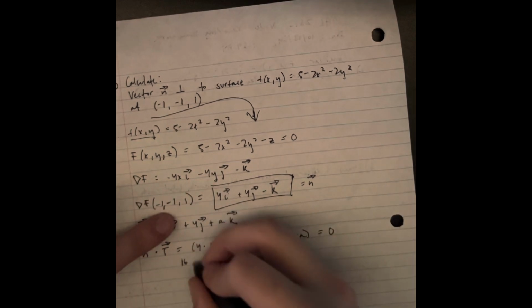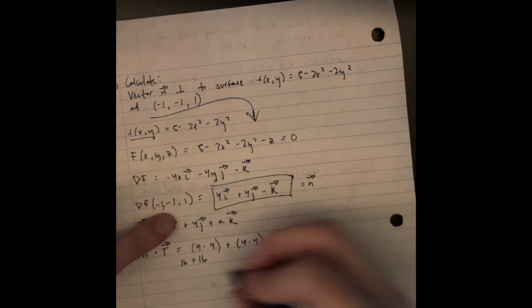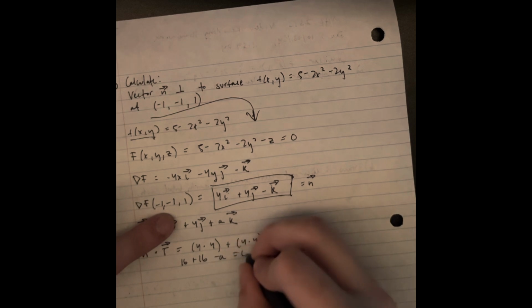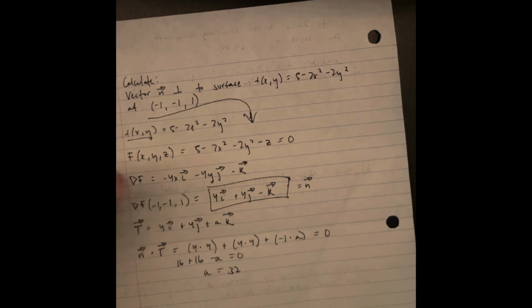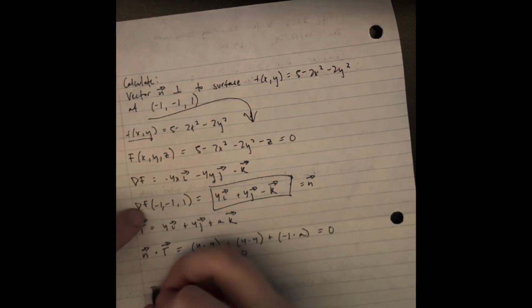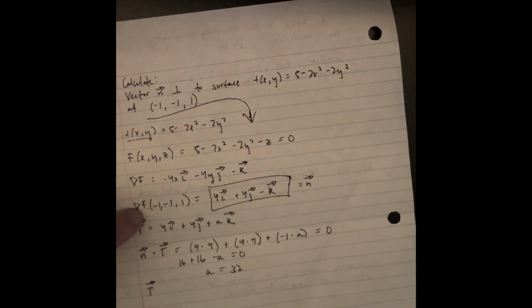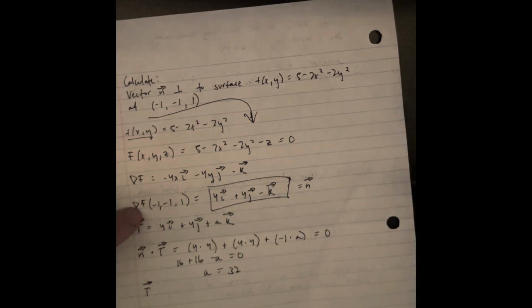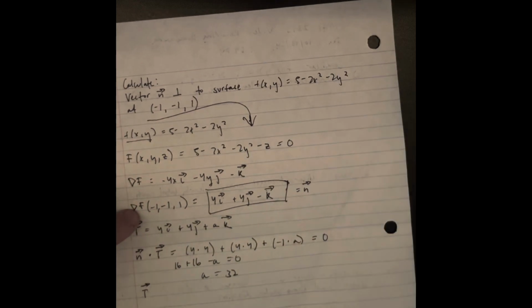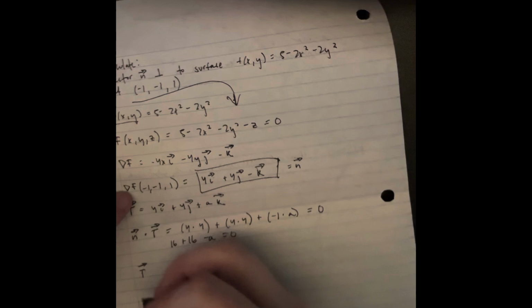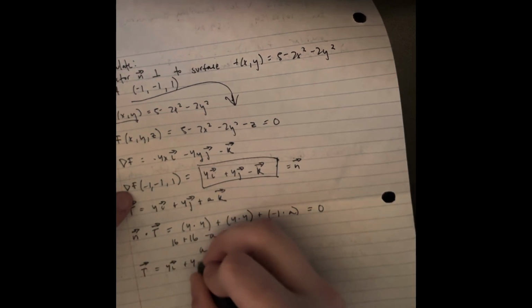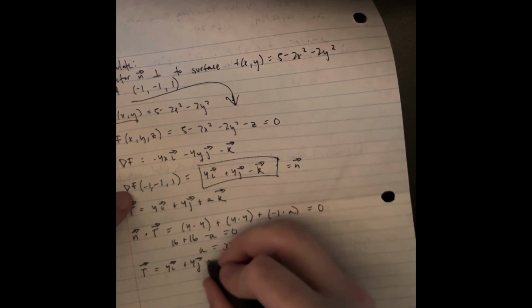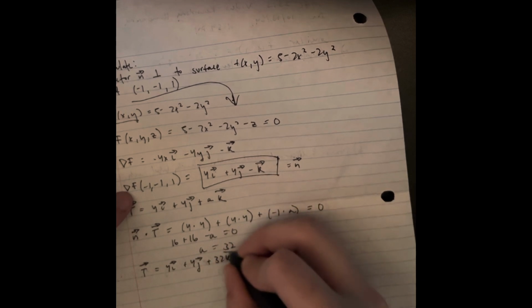So we get 16 plus 16 minus a equals 0, and then a equals 32. So now we can fill that back in, and we get the vector tangent to the surface of this function at the point -1, -1, 1, which is 4i plus 4j plus 32k.